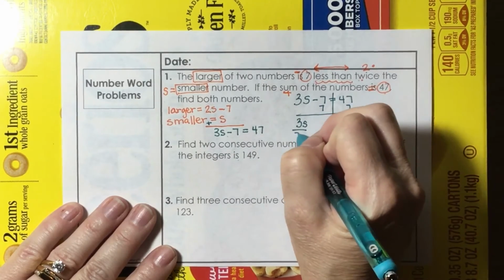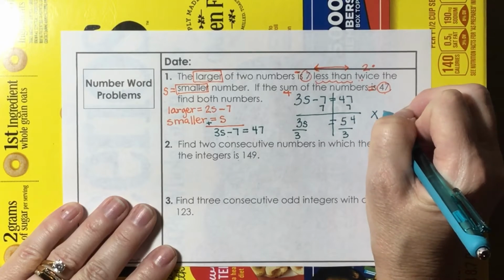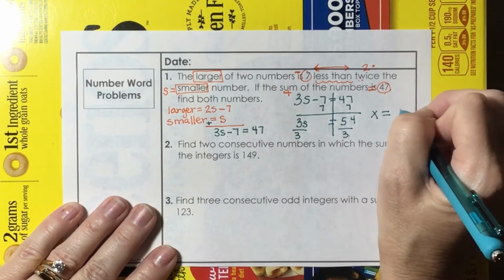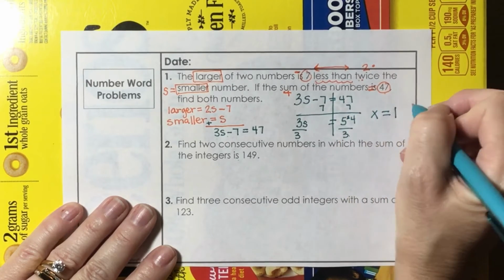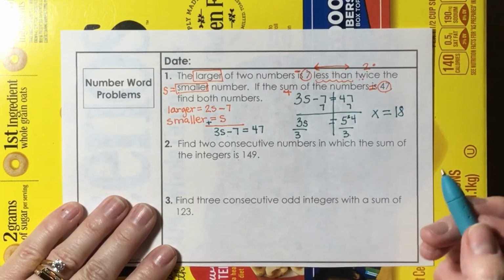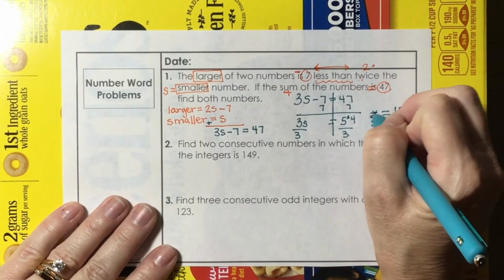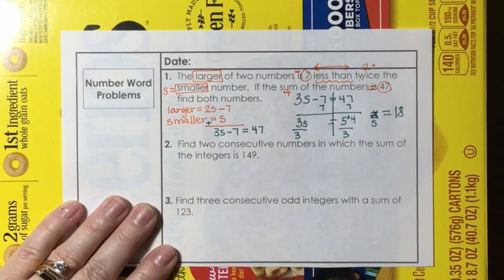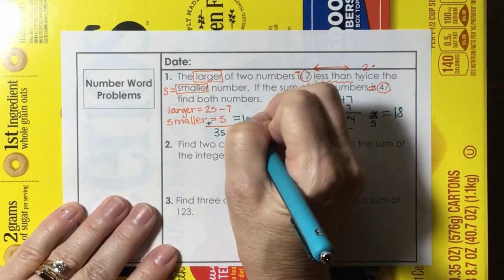I'm going to divide both sides by 3, and 3 goes into 5 one time with 2 left over, so 3 goes into 24 8 times. So s, whoops, I switched it to x by mistake. I tend to use x's a lot. So s equals 18.